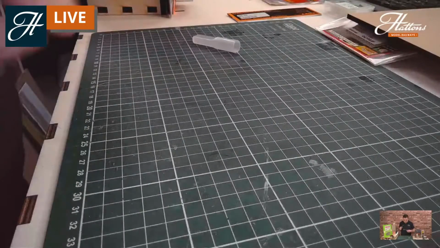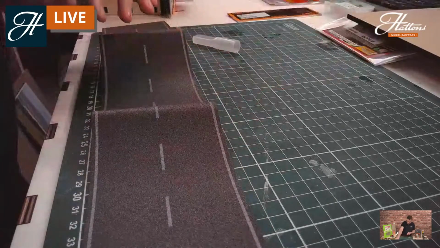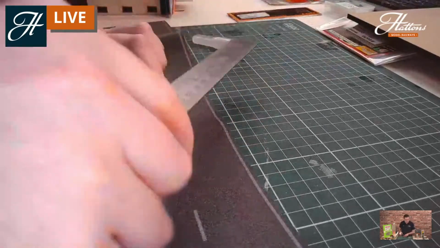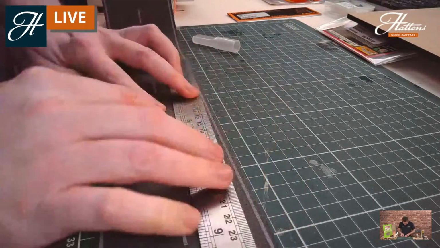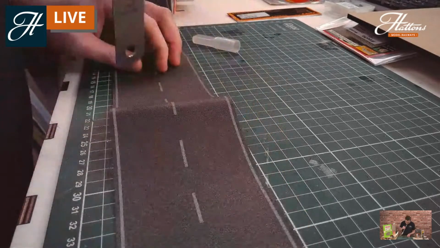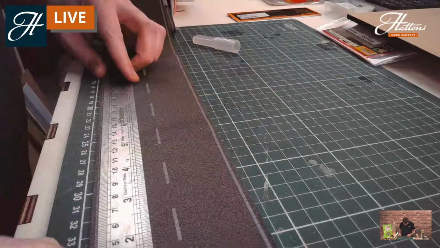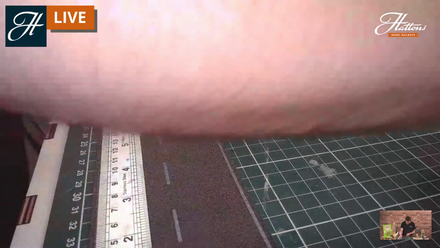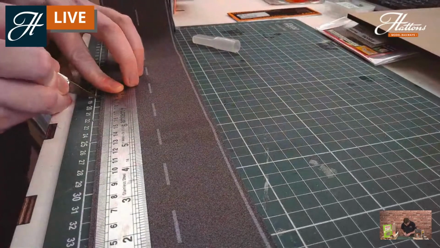Now, this is where your good blade comes in, so do make sure you've got a good blade to hand. We'll measure 20 centimeters from the start. Don't worry about the creases in it. They do disappear once you have stuck it down. Just mark where 20 centimeters is. I've got that there. Just put a little cut in it to make sure we've got the start.